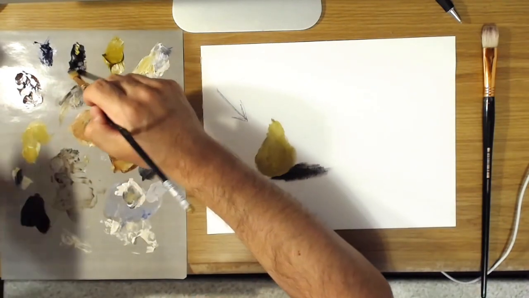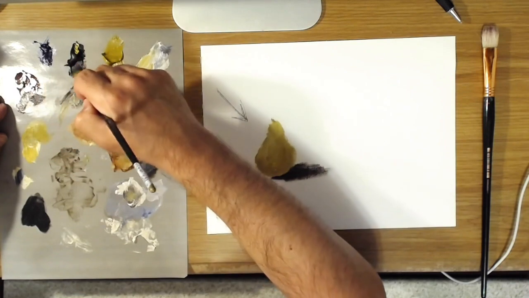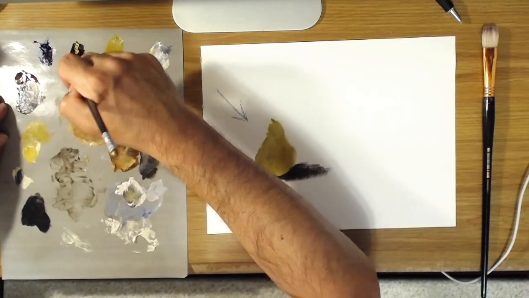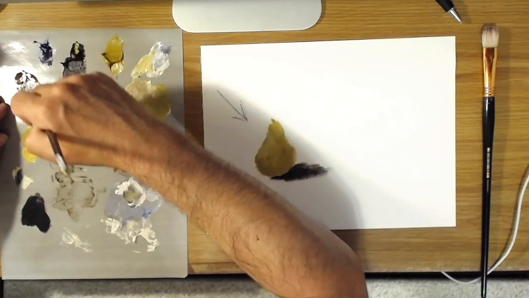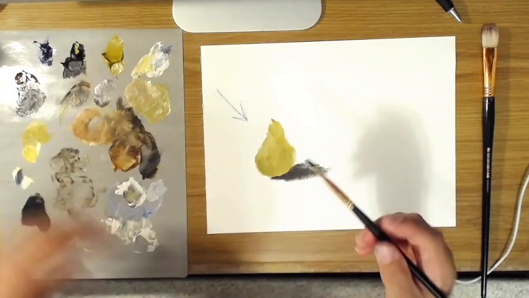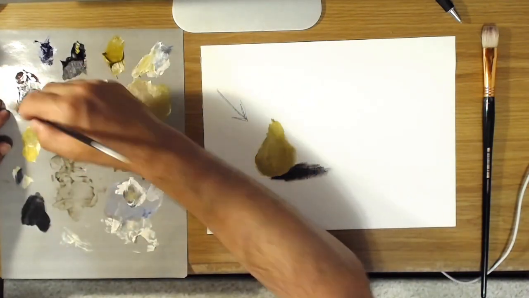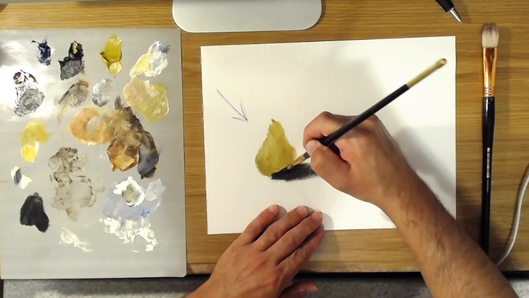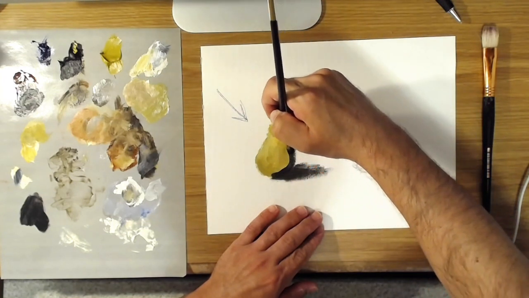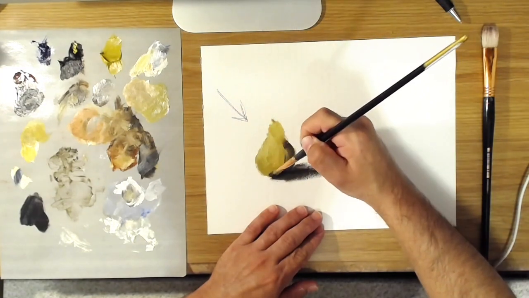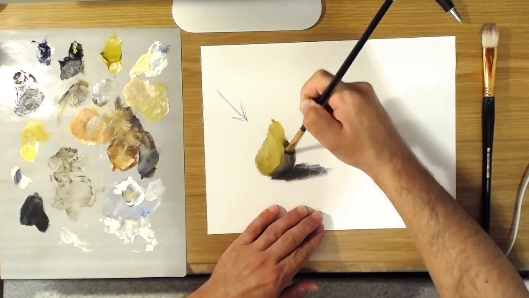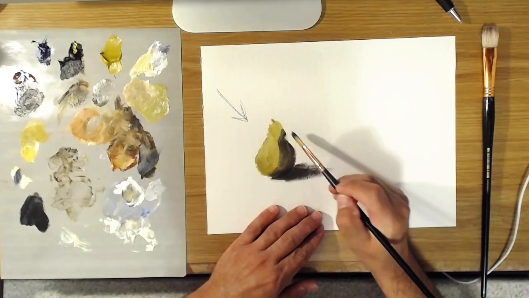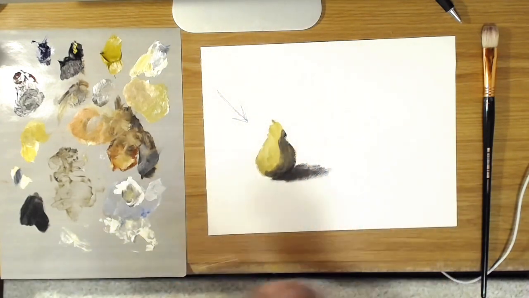So the way to fix this, and I see a lot of beginners get tripped up with this, and it's one thing that really goes a long way: this side of the pear has got to be, maybe not exactly, but almost as dark as the shadow on the table.